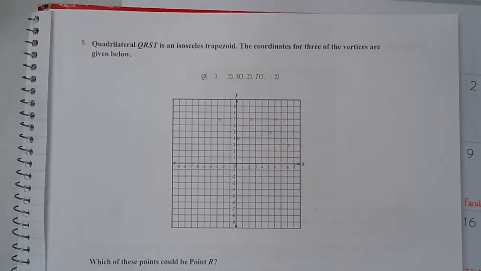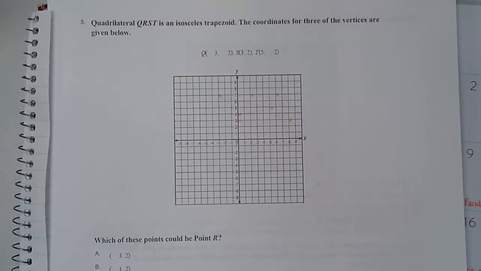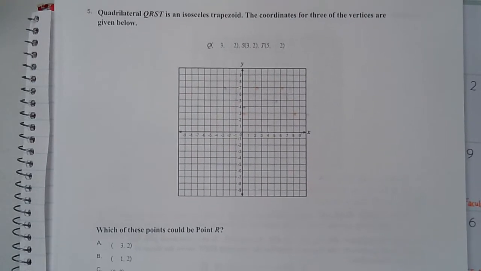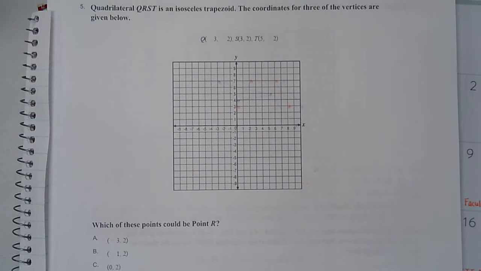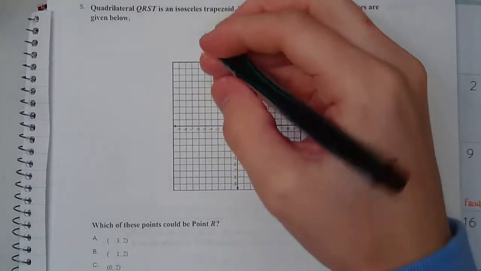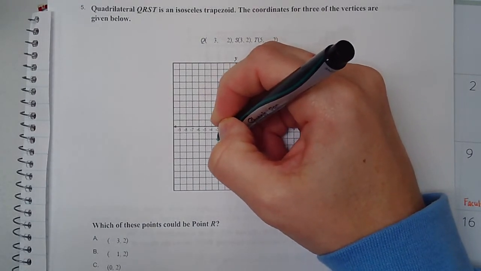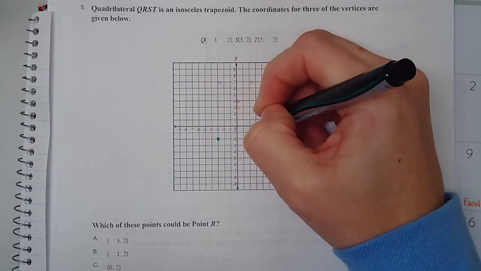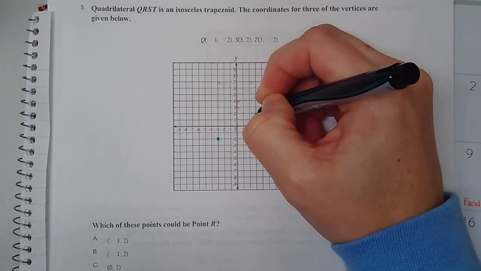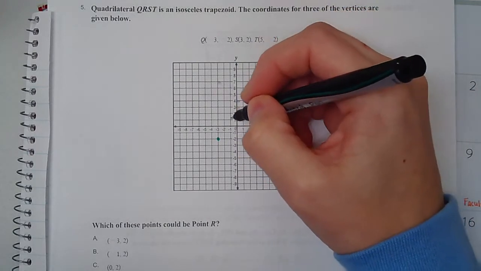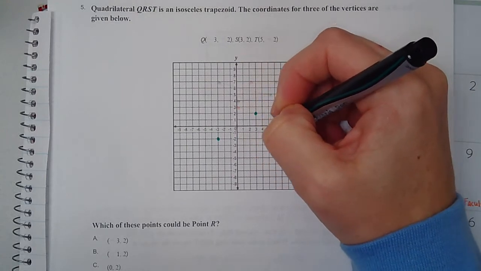quadrilateral QRST is an isosceles trapezoid. The coordinates for 3 of the vertices are given below. Which of these points could be the last point? Okay, we haven't talked about this word very much, but isosceles means that 2 of the sides are identical. They're congruent, okay? So let's do this one real quick. We're missing that 4th point. So (-3, -2), (3, 2), and (5, -2).